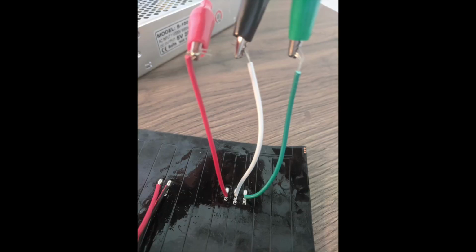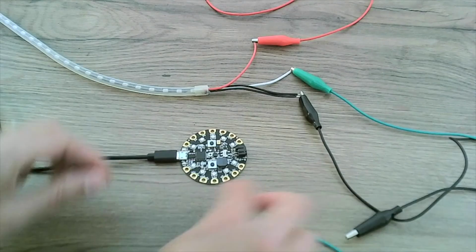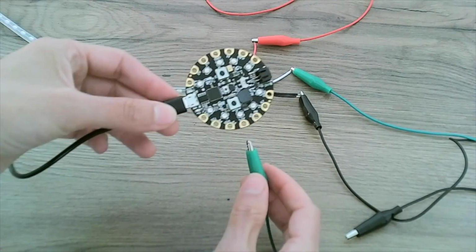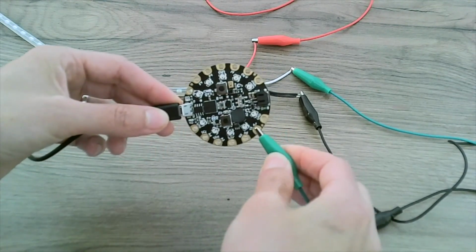If you're following along with a matrix, a pixel ring, or something else, you can set it up the same way. You just want your red alligator clip to go to 5 volts. You want your black alligator clip to go to ground, or GND. And then you want your green alligator clip to go to data in, which is usually DIN. Attach the other end of the green alligator clip to A7 on your microcontroller.